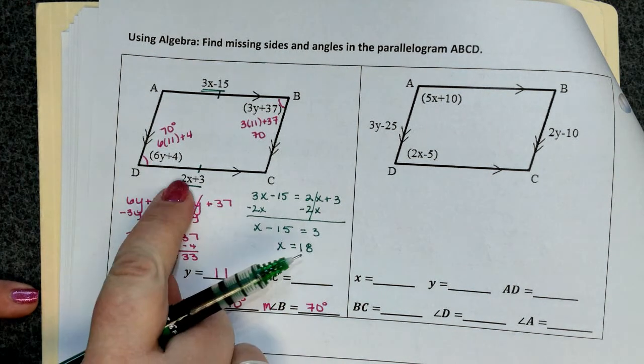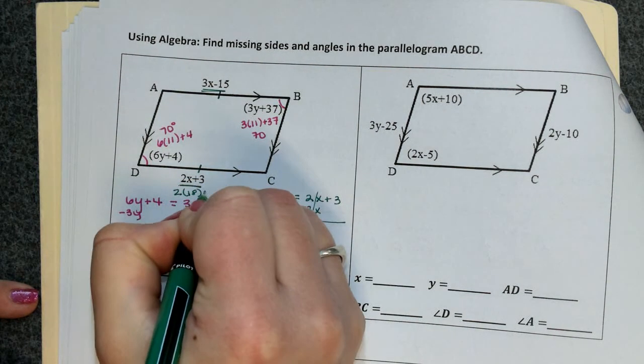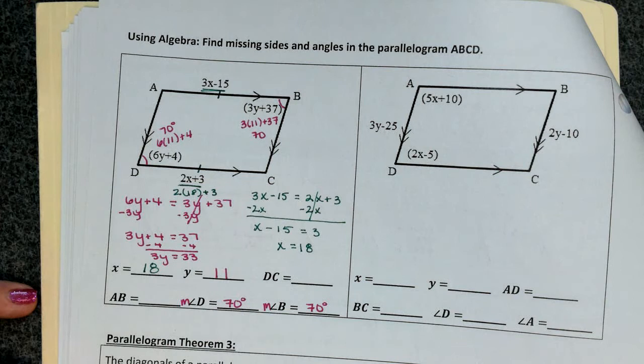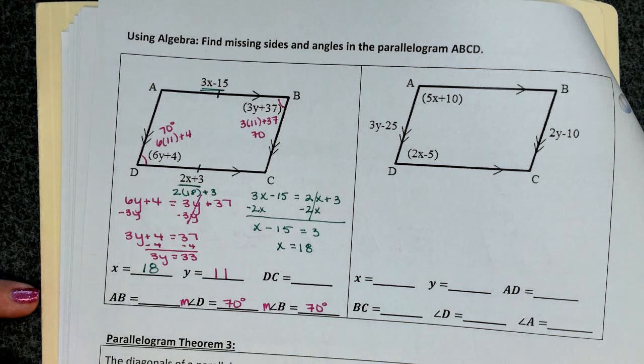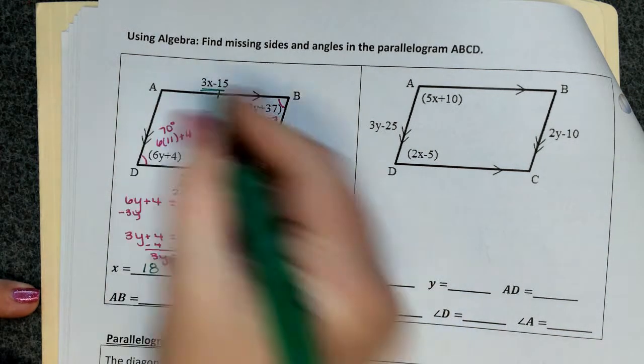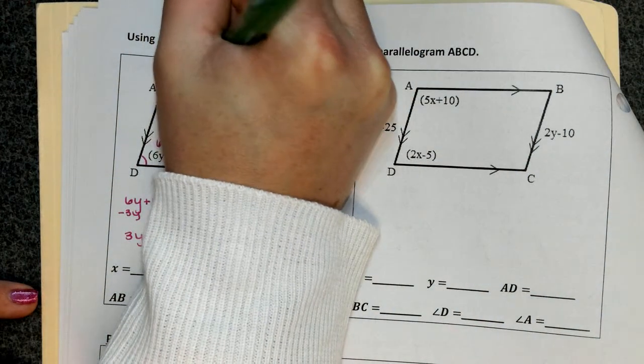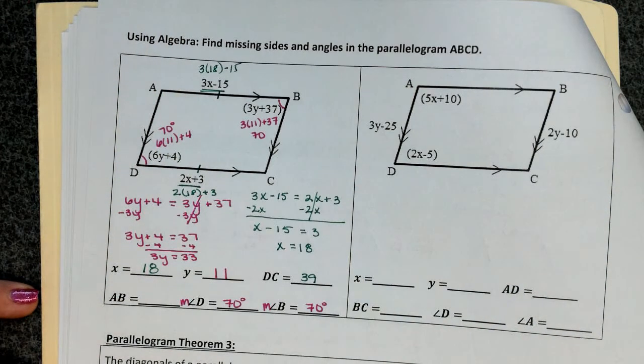Okay, well now I'm going to have to plug that in. What's 2 times 18, plus 3? 36 plus 3 is 39 for DC. I'm hoping that AB is the same because they're supposed to be. 3 times 18 minus 15.